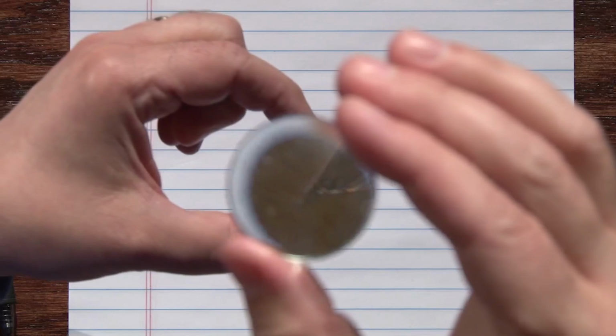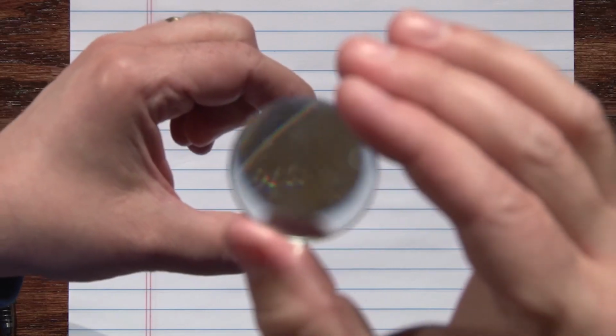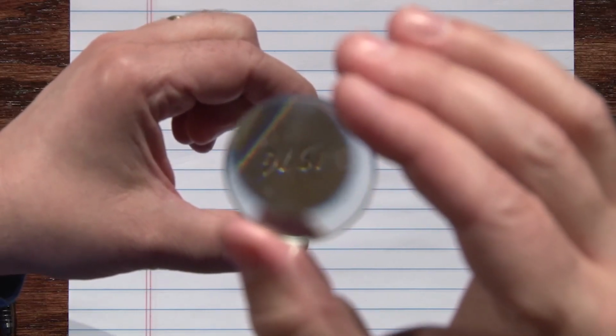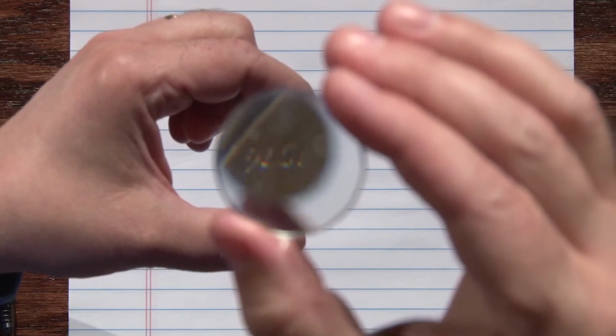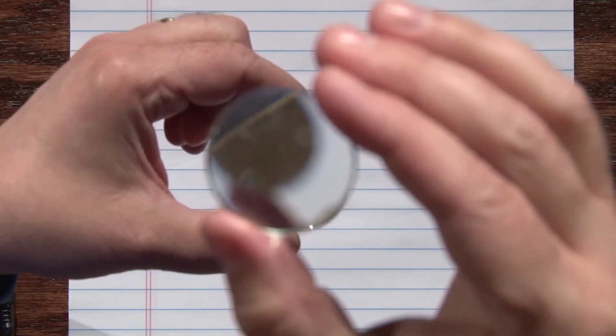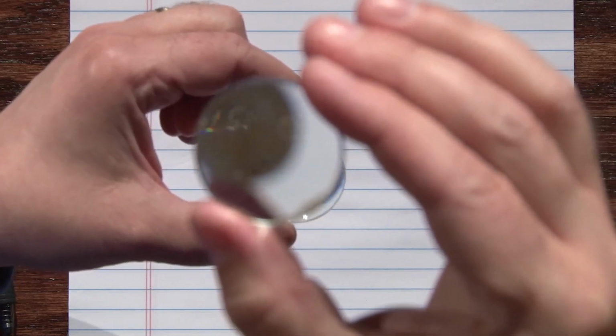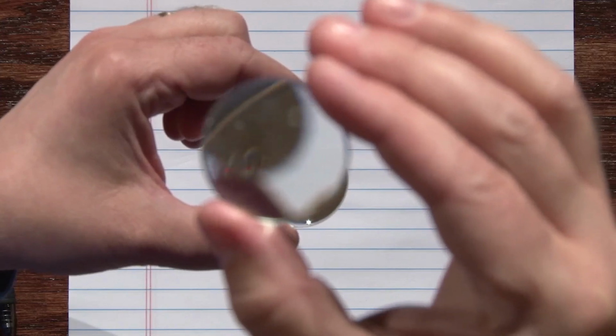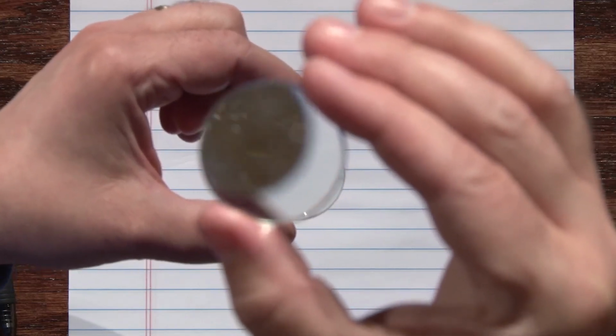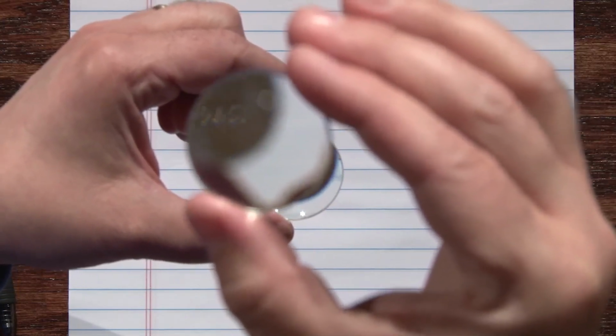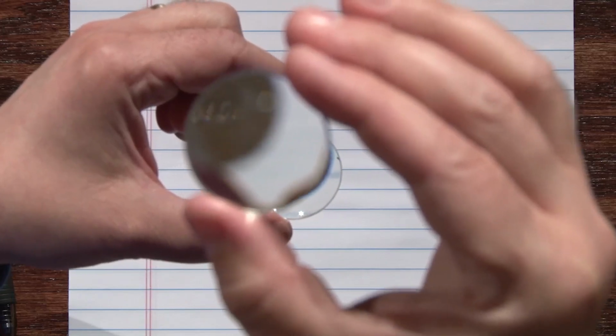Let's see, take a look at the date. There we go. That's a little bit better focus. So you can see that we have the date on the penny now magnified even larger than we could with either one of them individually.